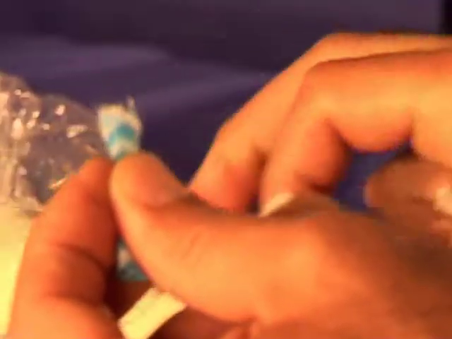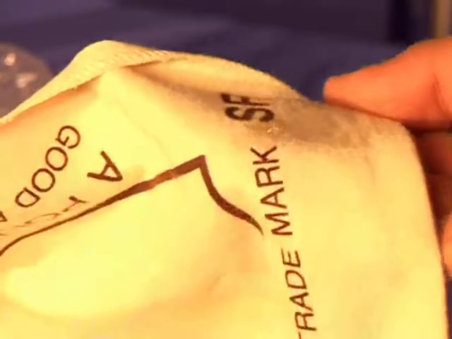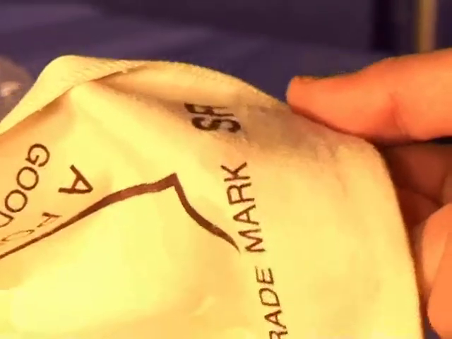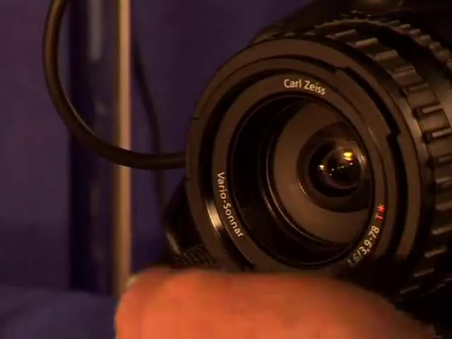You'd always put your lens cleaning liquid onto the actual cloth and then clean your filter. Okay, here we go.